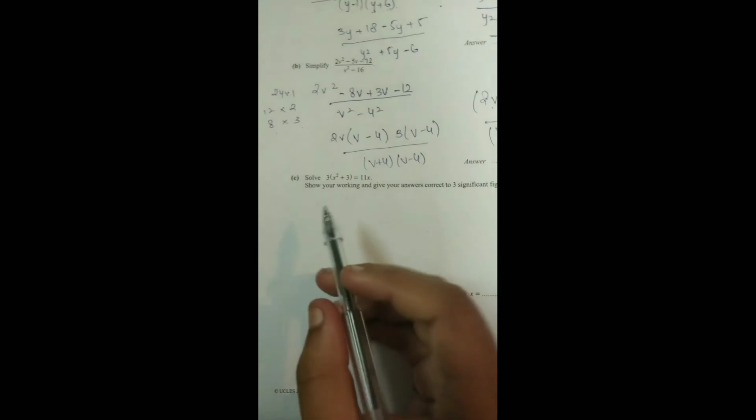Now part number C. In C part, it's solve 3 bracket 2x, x square plus 3 is equal to 11x. Show your working and give your answers correct to 3 significant figures. So firstly we will simplify this.